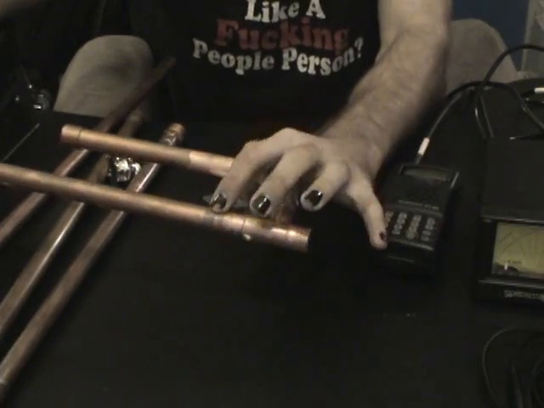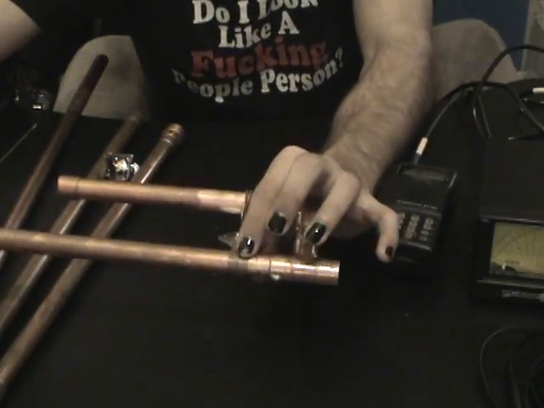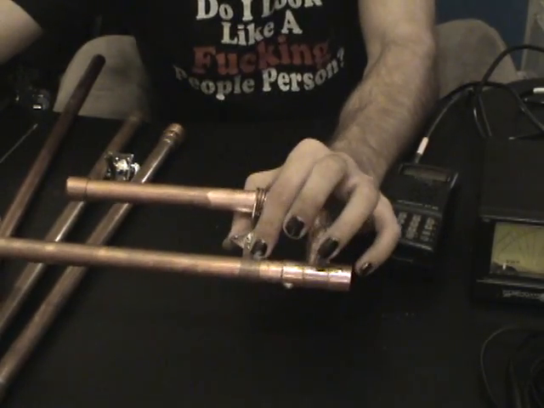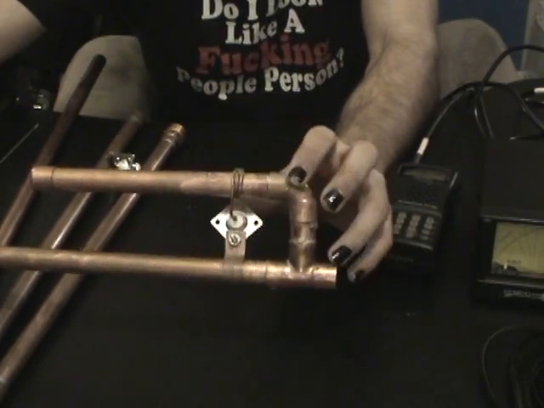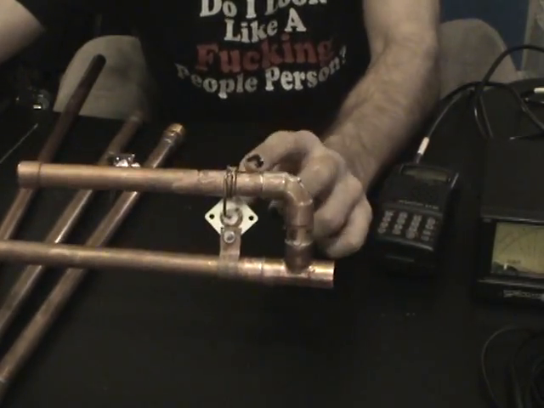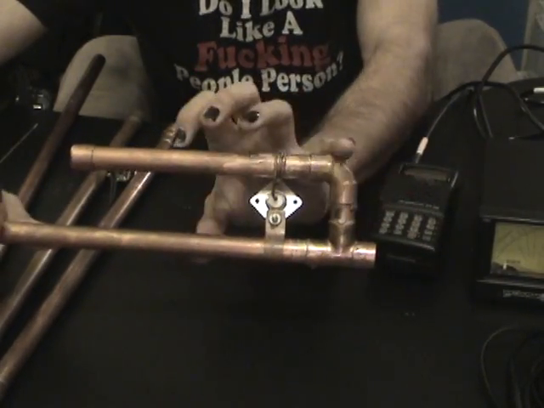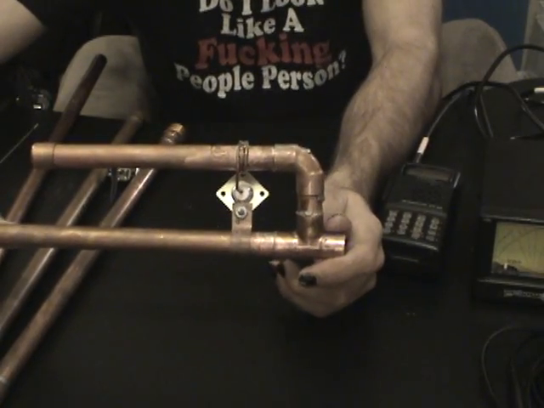Now, the reason I also used what's called a pipe hanger. This is a copper strap used to hold copper pipes to your ceiling. I wanted to use two of them, but it's really hard using two of them in a design like this. So basically the idea of this was I was able to move this entire section up and down until I got the SWR that I liked, and then I pretty much soldered it all in place.